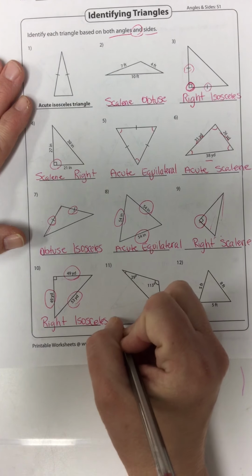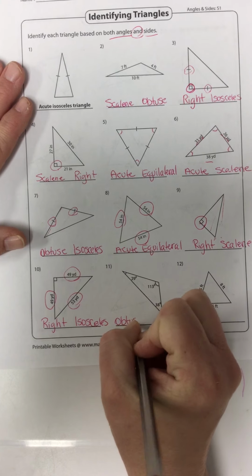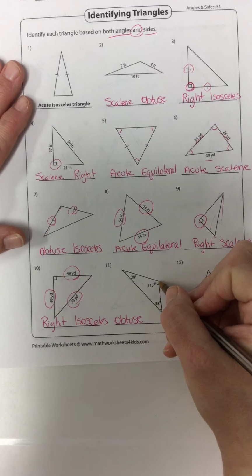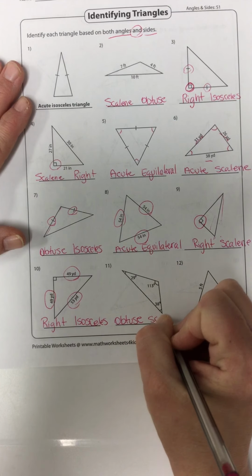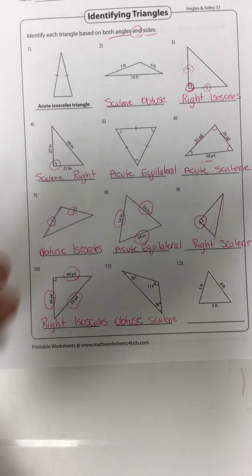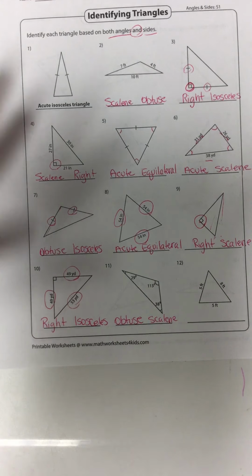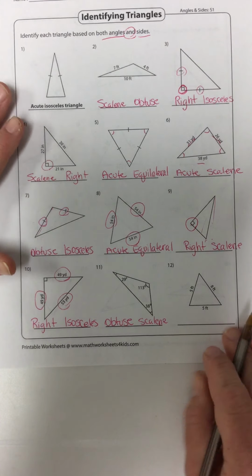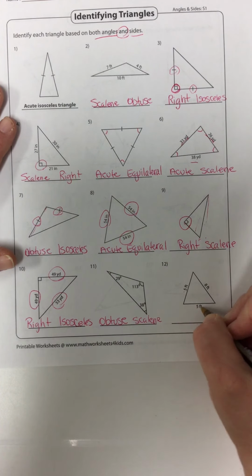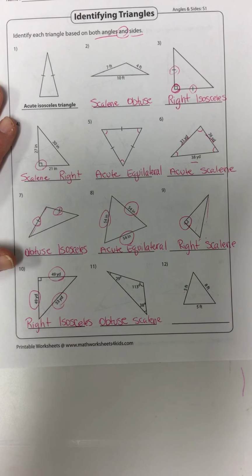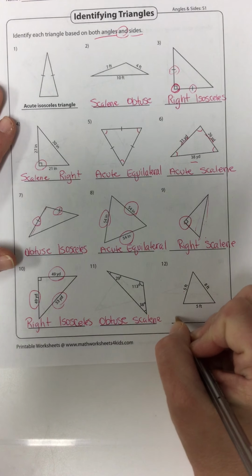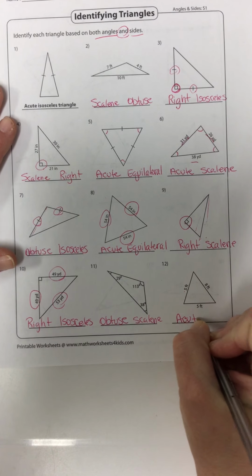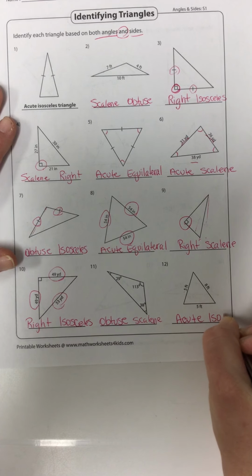Okay, so it is an obtuse because we have one obtuse angle. And since this one is 38 and this one is 29, this is also going to be a scalene because they're not going to be able to be the same, are they? All right, number 12. Notice your sides and your angles. All right, so it is an acute isosceles.